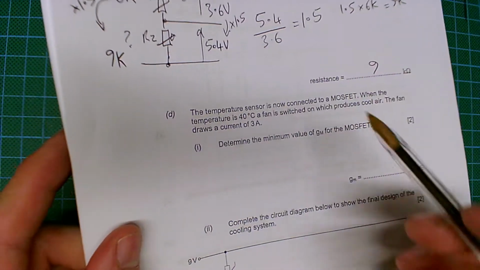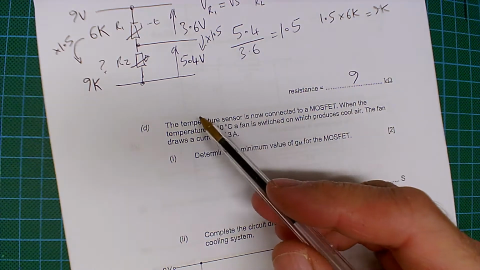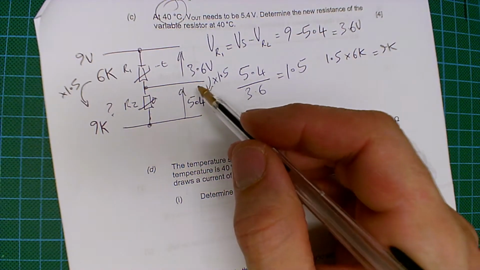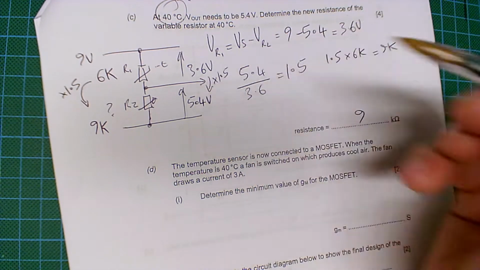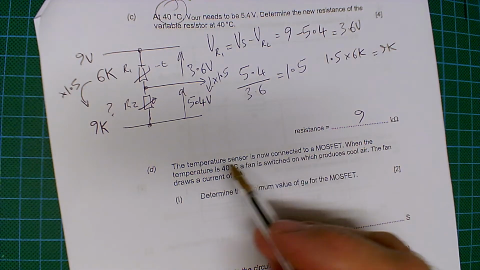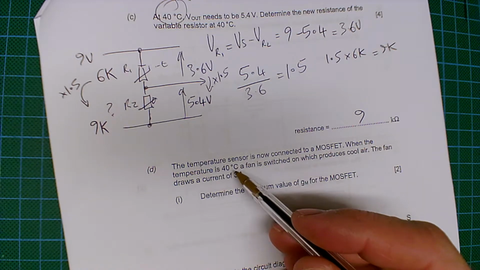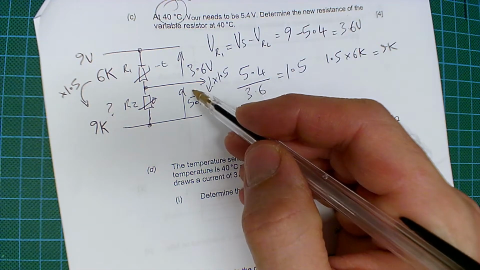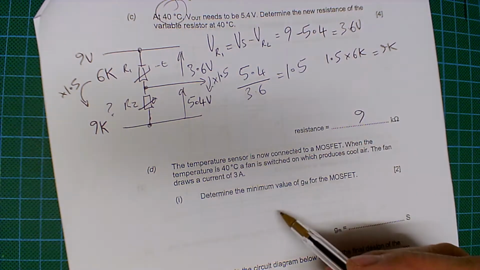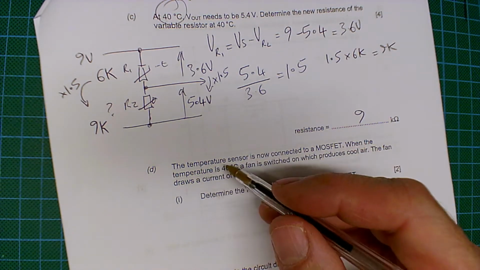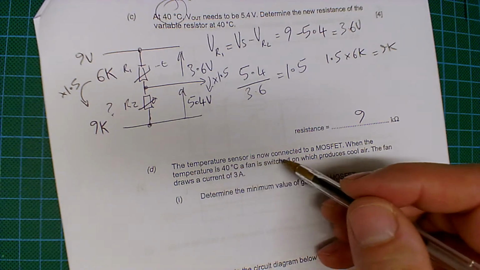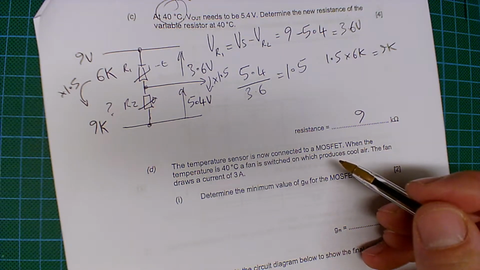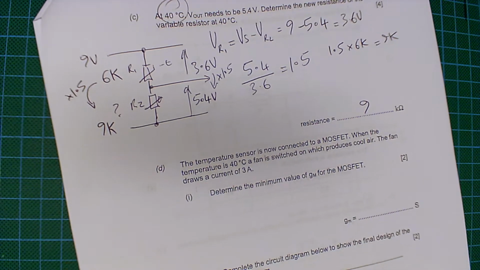Right, the next bit. The temperature sensor is now connected to a MOSFET. So this temperature sensor, this output, is going to be connected to a MOSFET. When the temperature is 40 degrees C, this output is going to be 5.4 volts. A fan is switched on, which produces cool air. The fan draws a current of 3 amps.